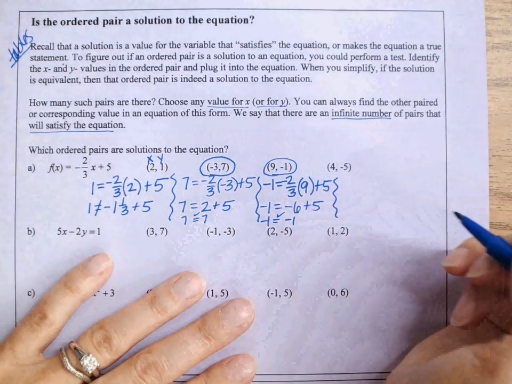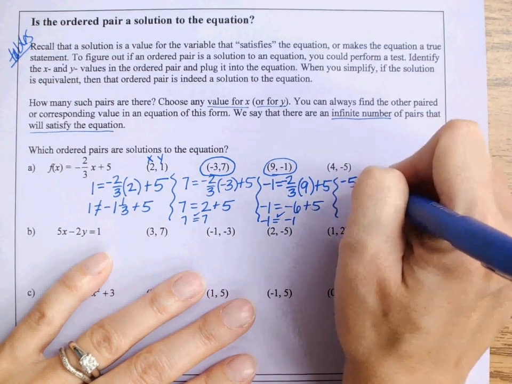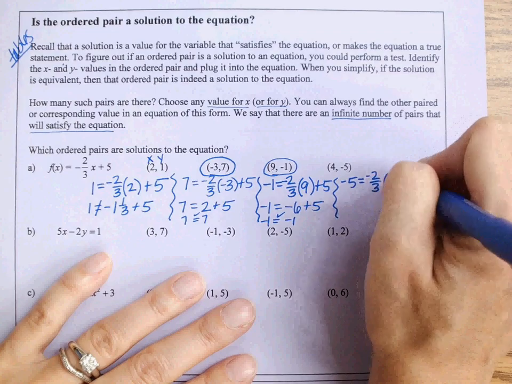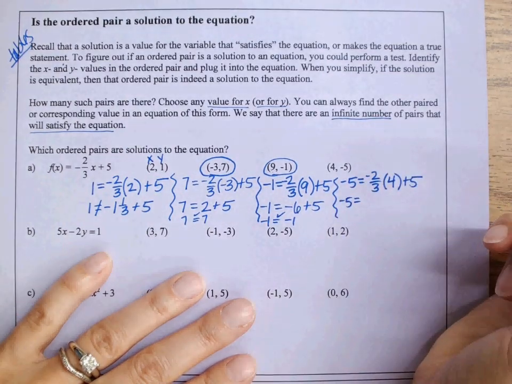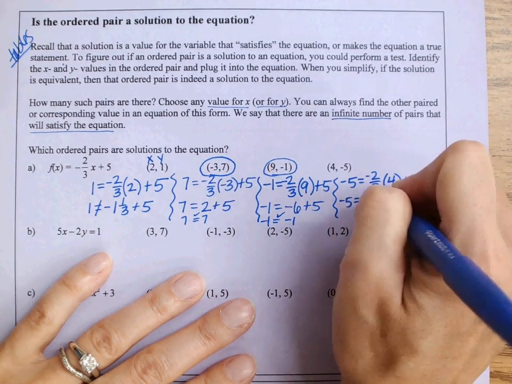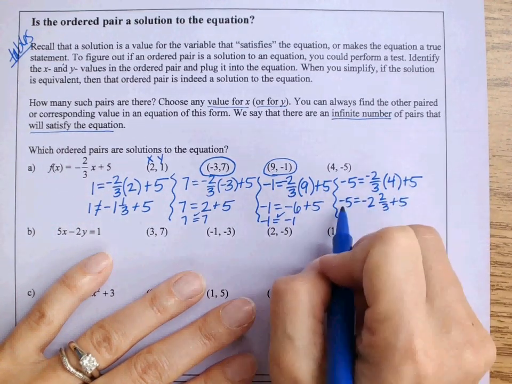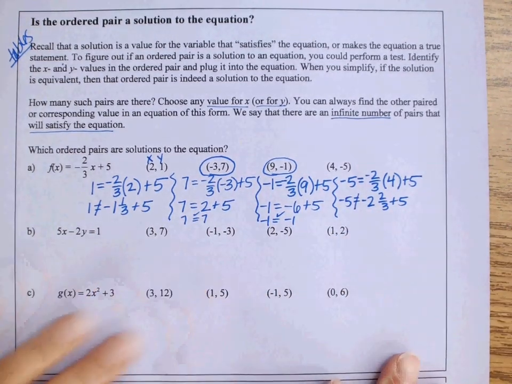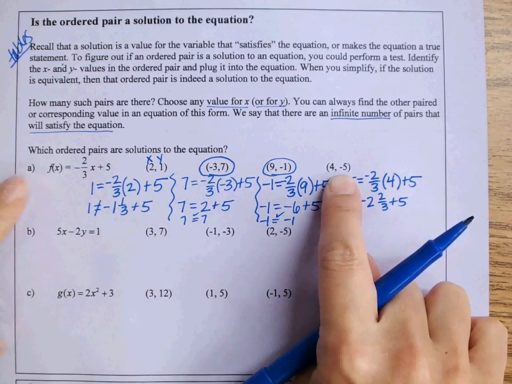Okay, and then the last one, same idea. I'm going to put negative 5 in for y, recap of the rest of the equation, put 4 in for x, and then simplify. So negative 4 times 3, that gives me negative 8/3, which is negative 2 2/3, plus 5. Well, I know that when I add these two together, I will not get negative 5. So this one does not work. So that means 4, negative 5 is not a solution for my graph. If I created a table of values or graphed this equation, this ordered pair would not be on there.